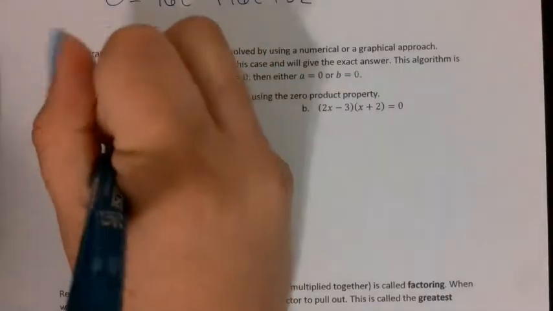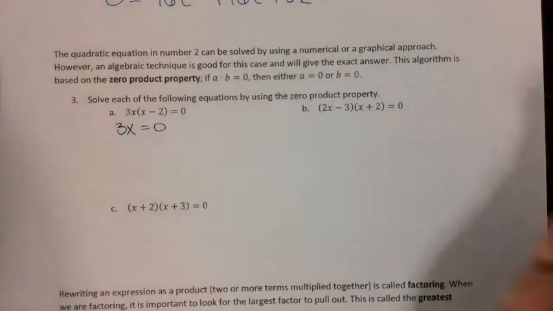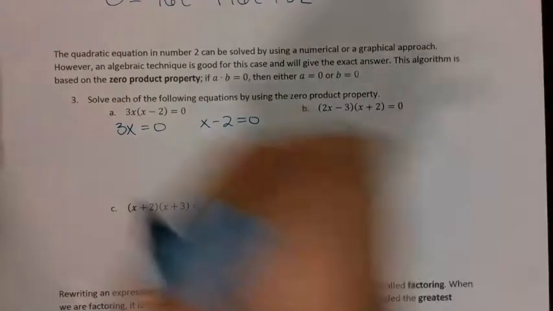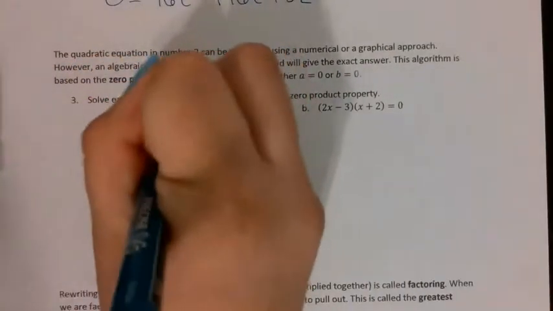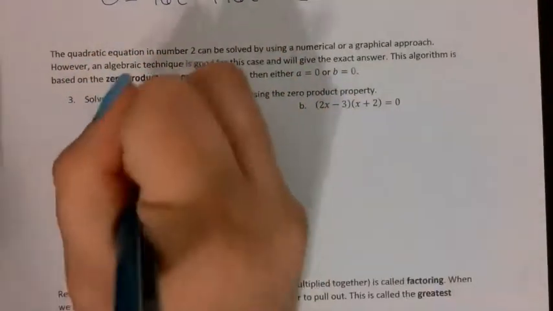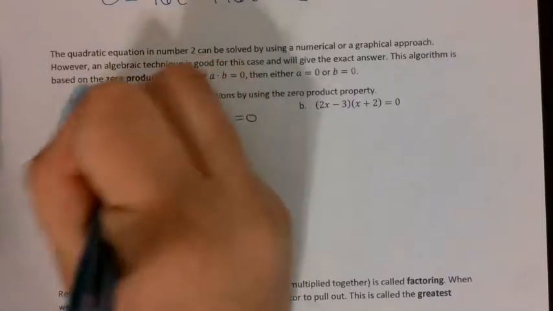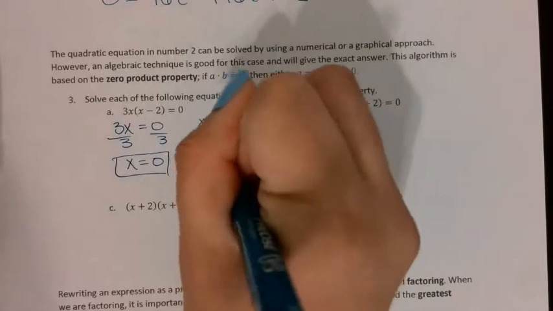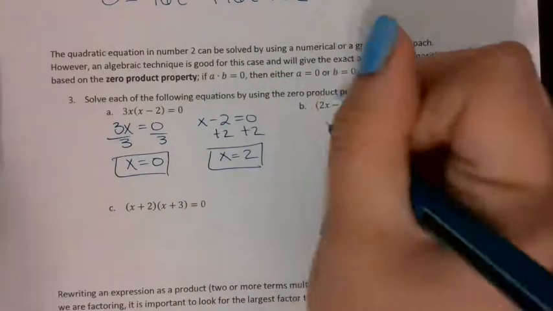So what we do is we take 3x and set it equal to 0, and then we take x minus 2 and set it equal to 0. Then we divide to get x by itself on the first equation, and I get x equals 0. Then on the second equation, I add 2 to both sides, and I get x equals 2. On the second one, I'm going to split it up.